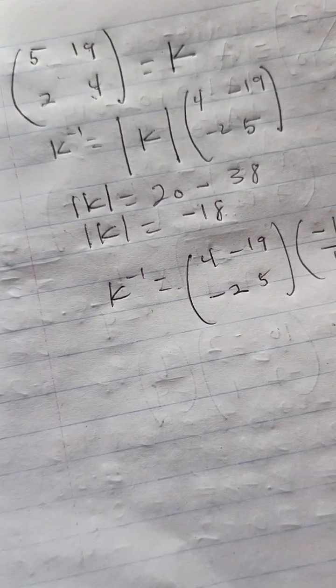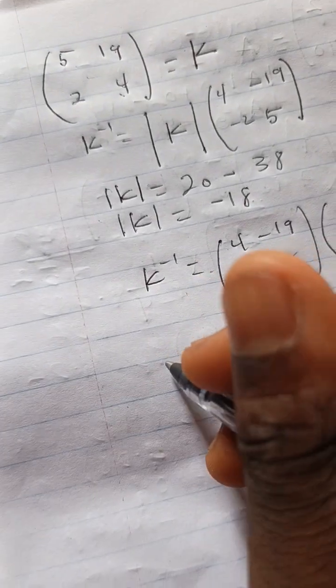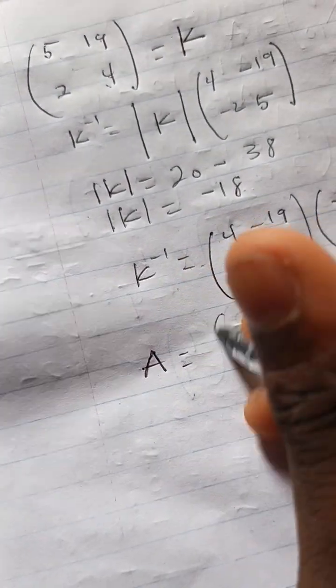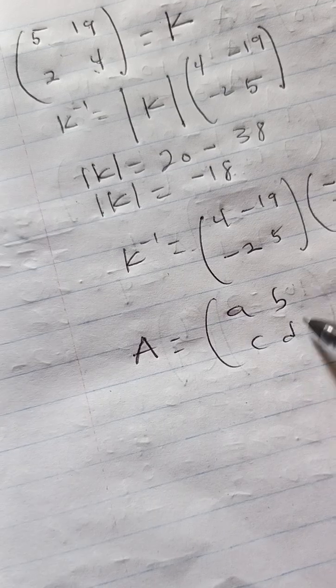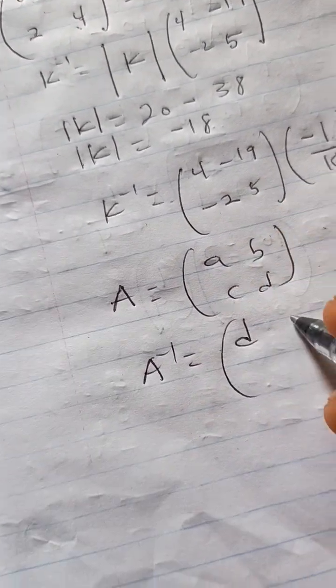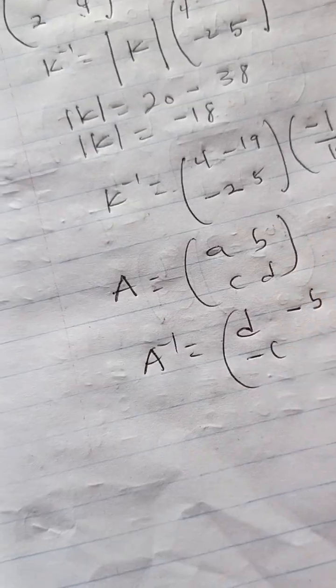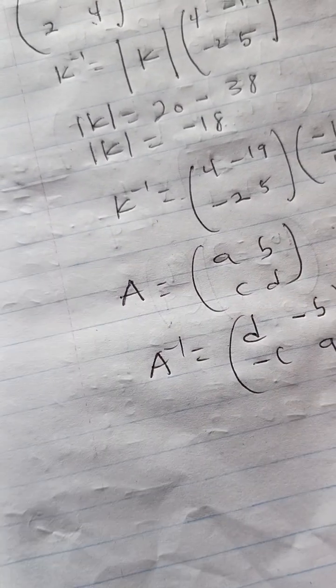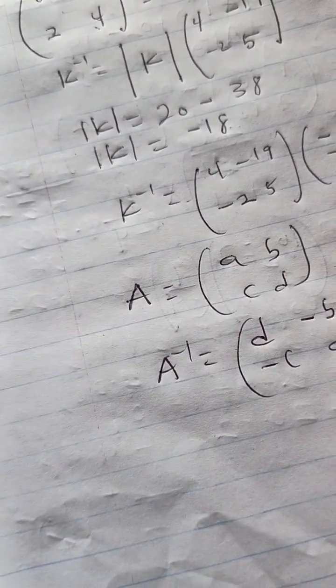And that's the quick way to find the inverse of a 2 by 2 matrix. So let me just give you the formula. If you have A equal to a, b, c, d, the inverse of A is equal to d, minus b, minus c, a, multiplied by 1 over the determinant of A. So that's how you find it.